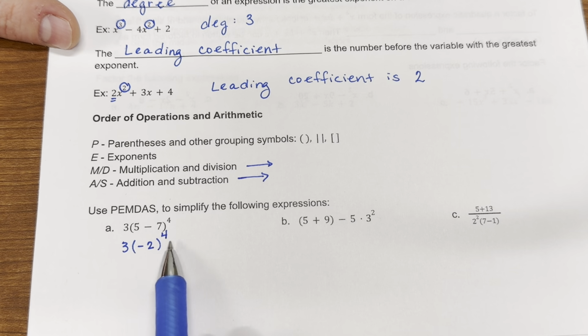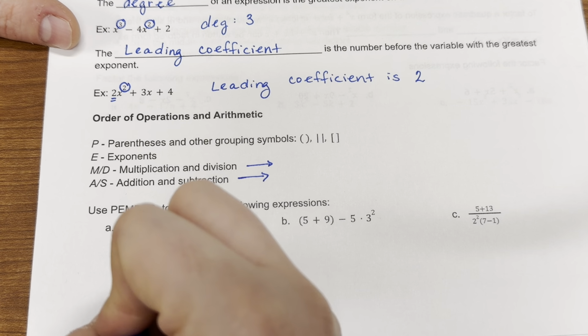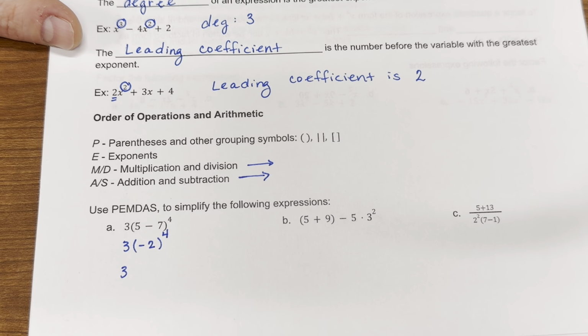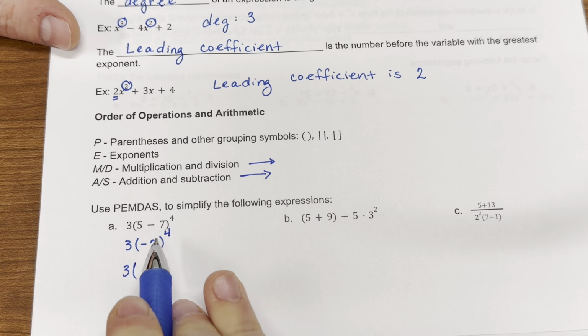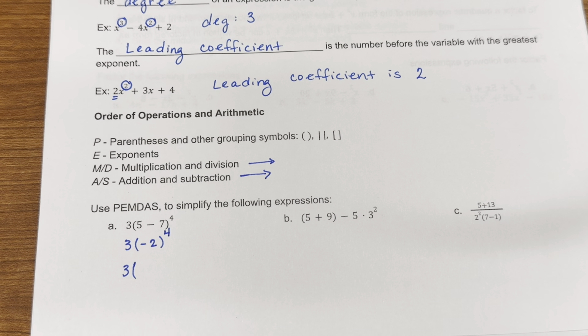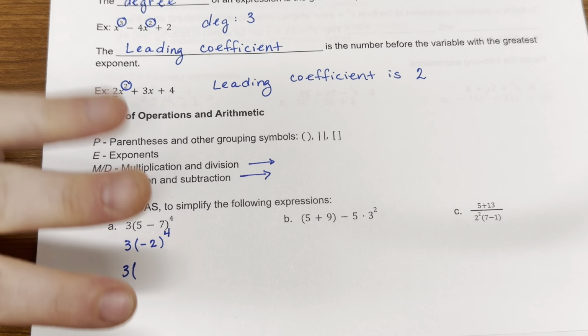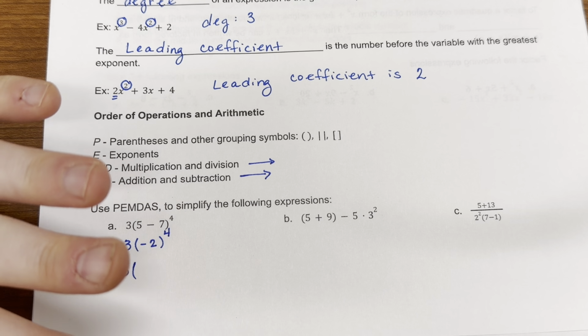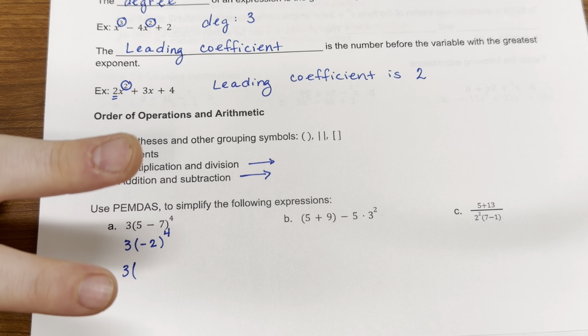E, exponents. We have an exponent here as well, so we're going to handle this 4th power next. This 3 is just going to hang out. And then negative 2 to the 4th power. Remember, a 4th power tells us to multiply something by itself that many times. So negative 2 times negative 2 times negative 2 times negative 2. Well, negative 2 times negative 2 gives us positive 4.